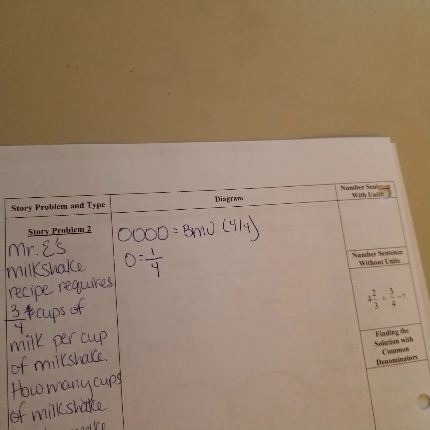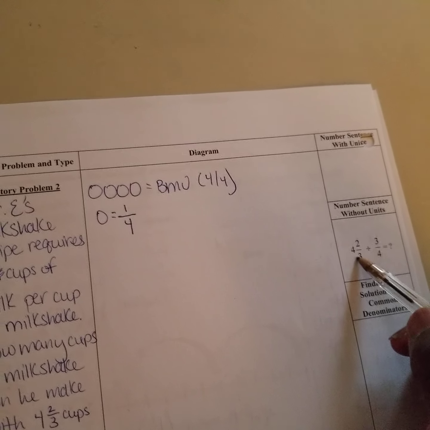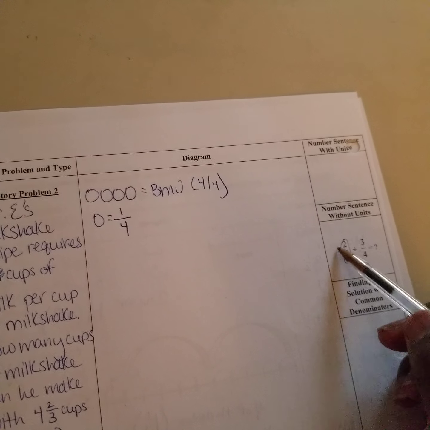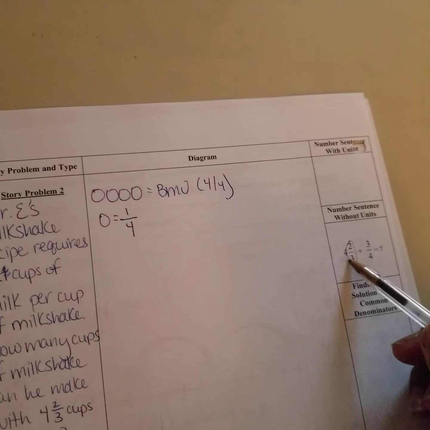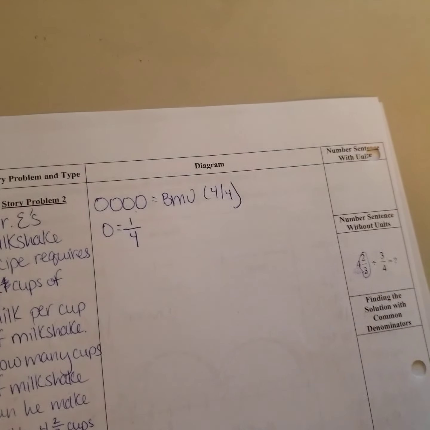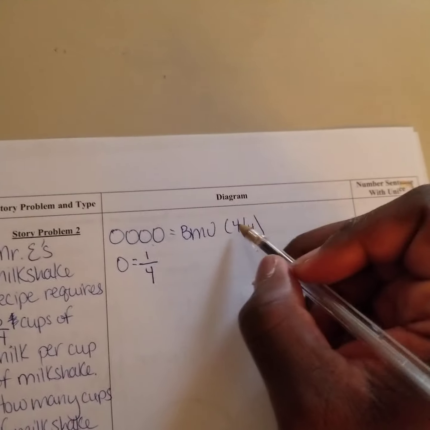And I'm noticing a problem representing fourths in terms of thirds. I can represent 4 BMUs, but how do I represent 2/3 of a BMU if my BMU is fourths? So it might be better to represent this in twelfths now that I think about it.